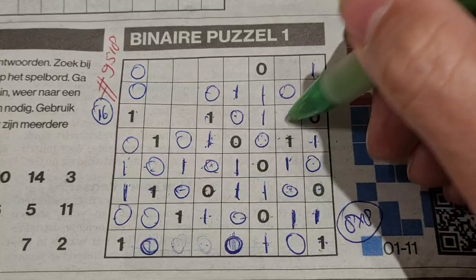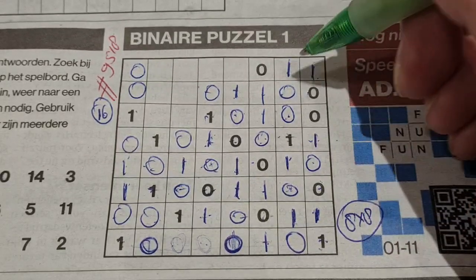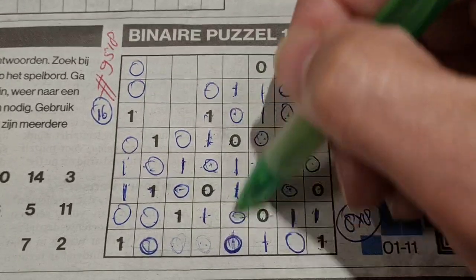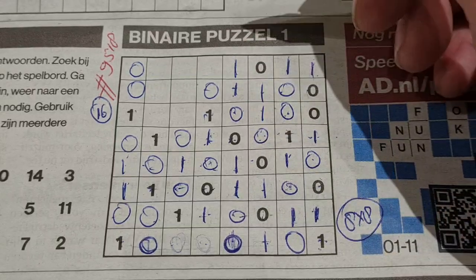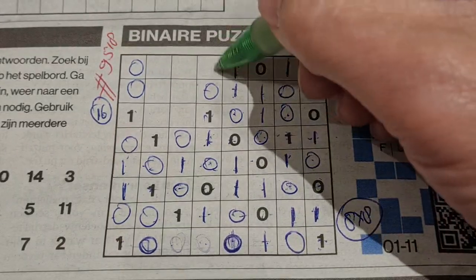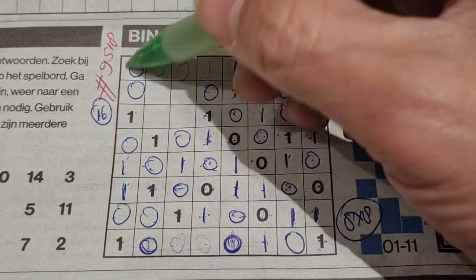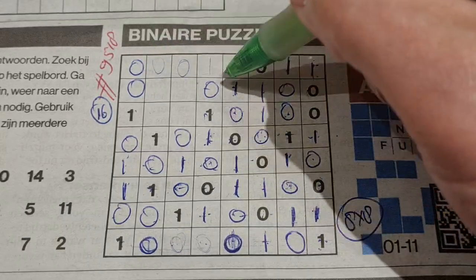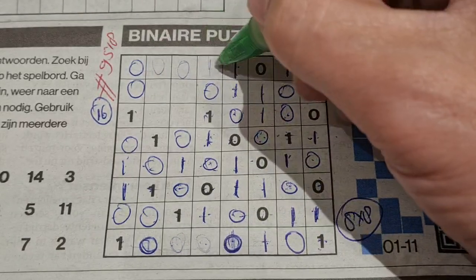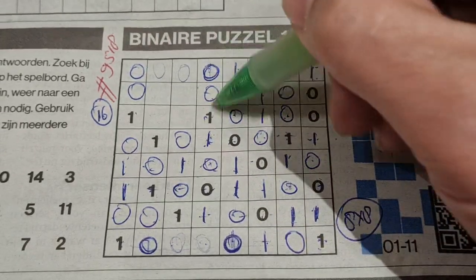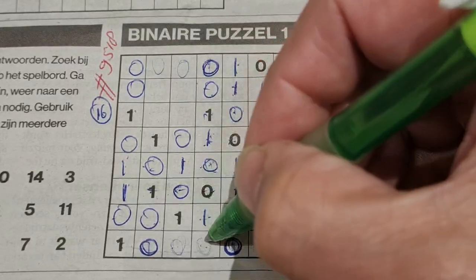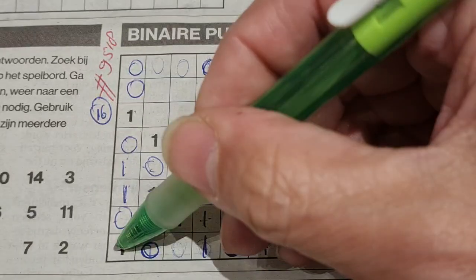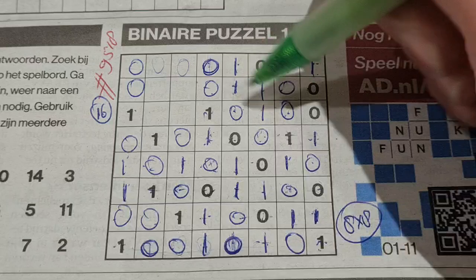Double ones, here no, there no. Double O's, here one, there one. 1, 2, 3, 4 O's, so the rest are ones. We have here 3 ones. If I place number 4 here, then we have 3 O's in a row in the first row. Not allowed, one of the rules, so this can be 1, this should be no. 1, 2, 3, 4 O's, so the rest are ones. 1, 2, 3, 4 ones, so the rest are O's.